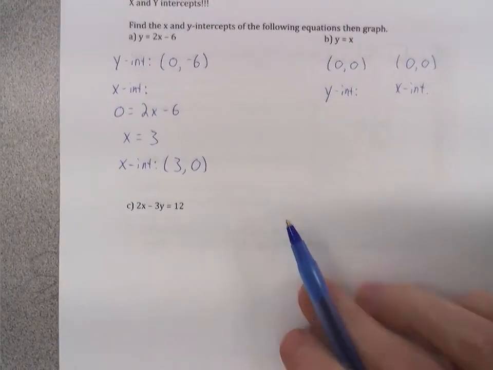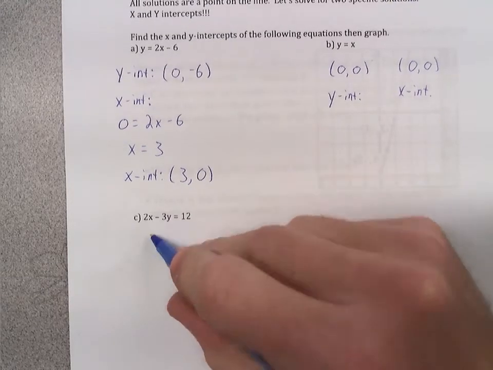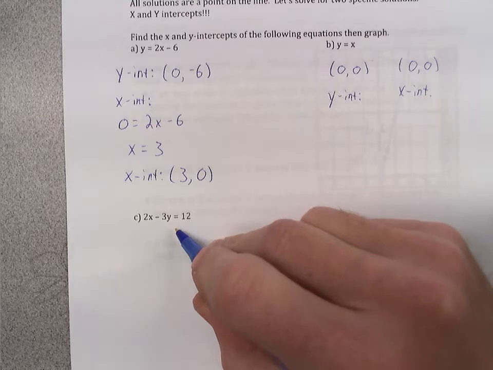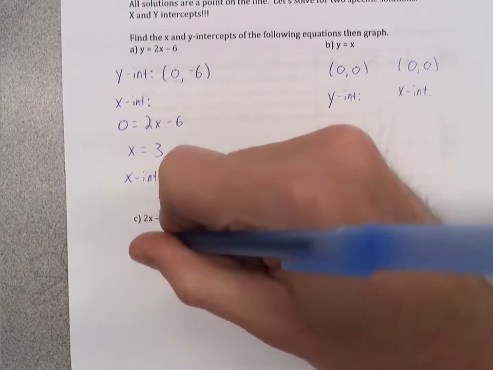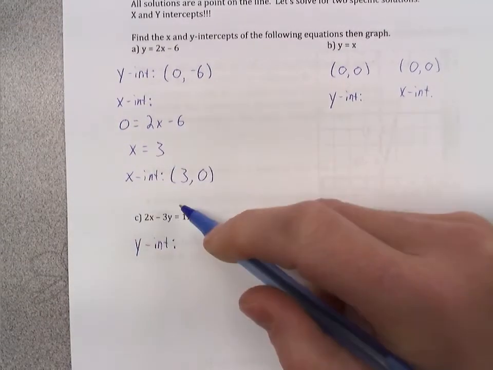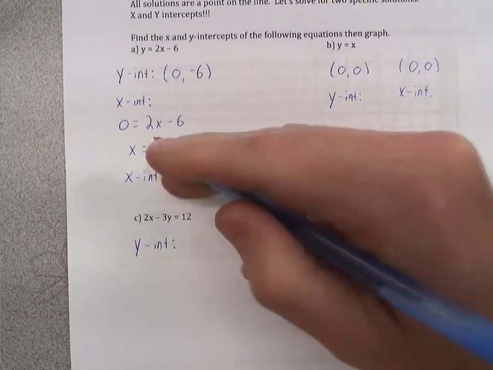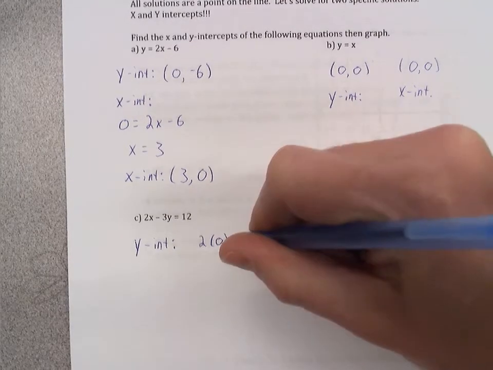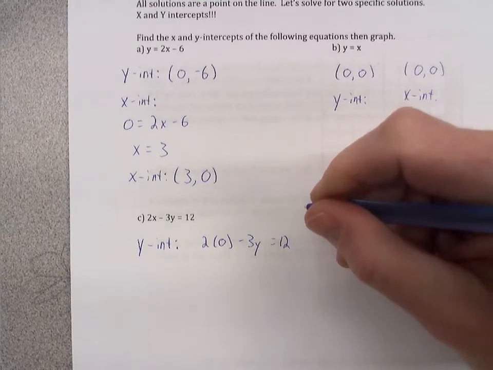All right, let's look at question C here, or problem C. 2x minus 3y equals 12. Well, if we want to find, again, the y-intercept, all we need to do is put in 0 for x. So I'm going to put 2 times 0 minus 3y equals 12.